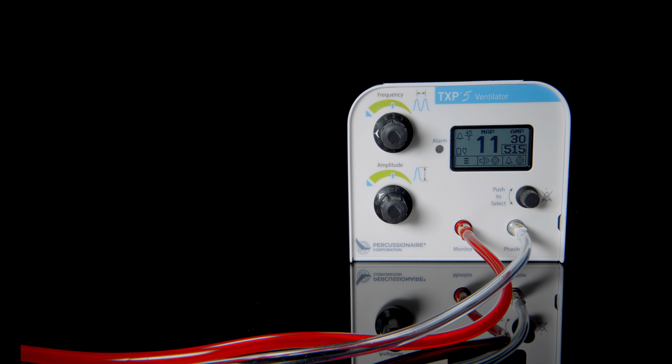The amplitude control will increase or decrease the size of the pulses. Simply turn the control counterclockwise to increase the frequency rate, or turn the control clockwise to decrease the frequency rate. With the standard circuit, the mean airway pressure is a calculation from amplitude measurements and is indirectly controlled by either the amplitude or frequency controls.